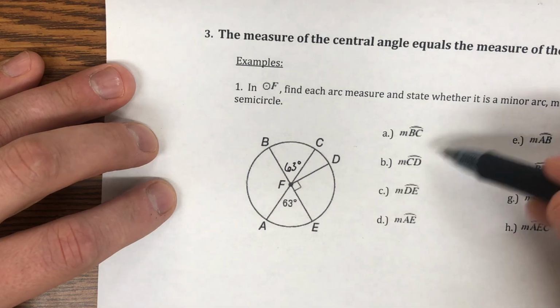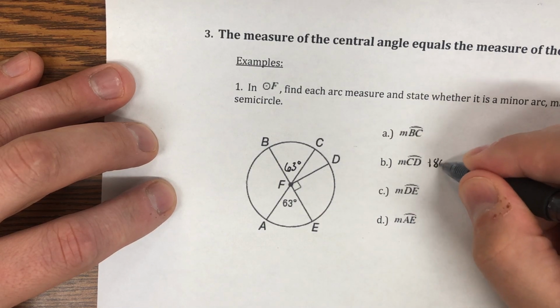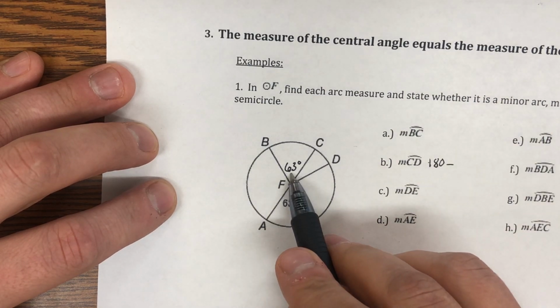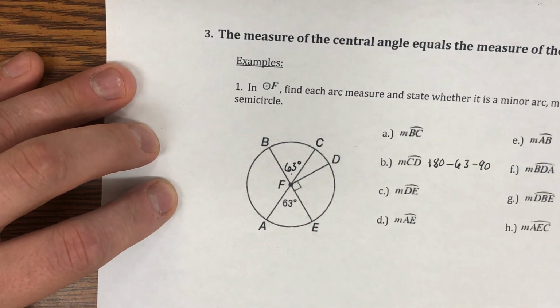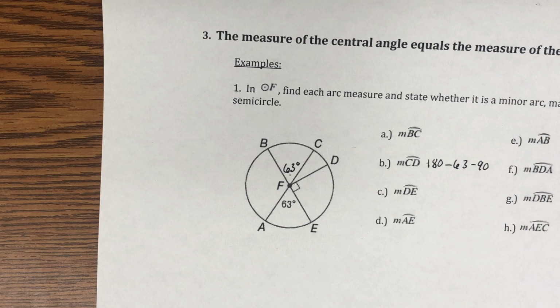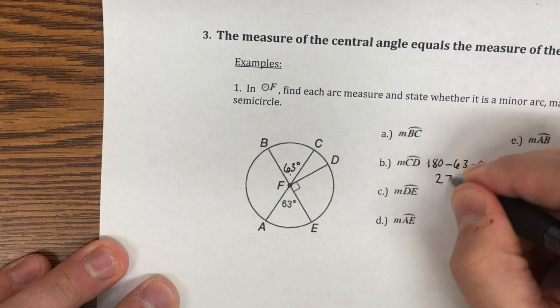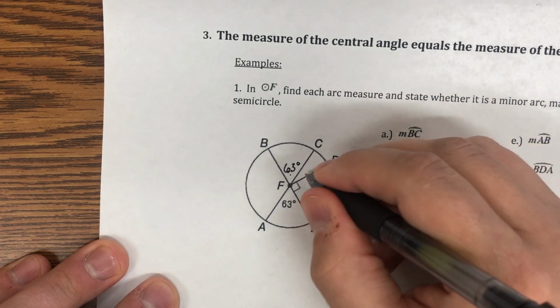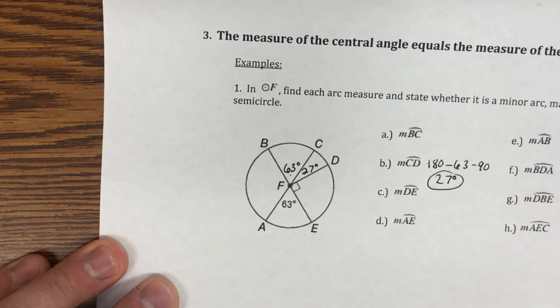So when I find CD, I have to take 180 minus 63 minus 90. And when I subtract those, I end up getting 27. So that means this one's 27. I wanted to show the work on how we got that there.